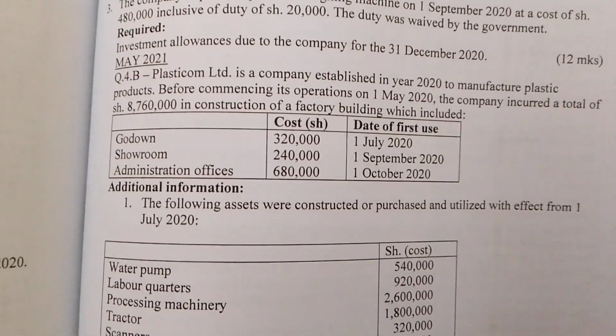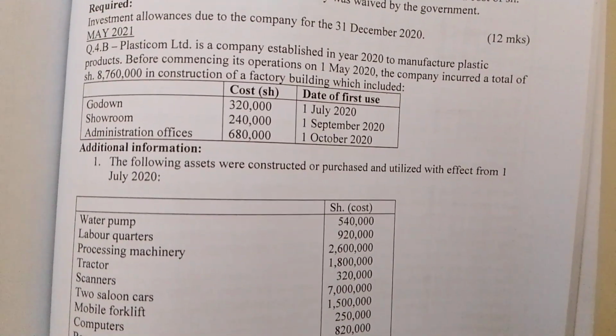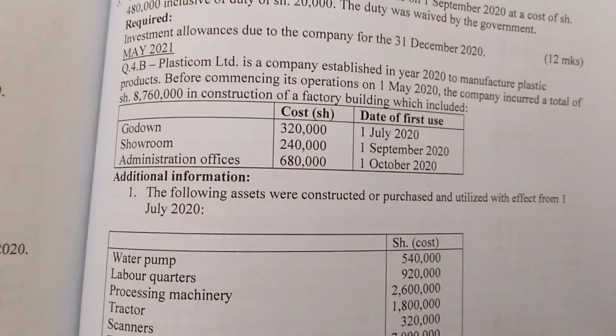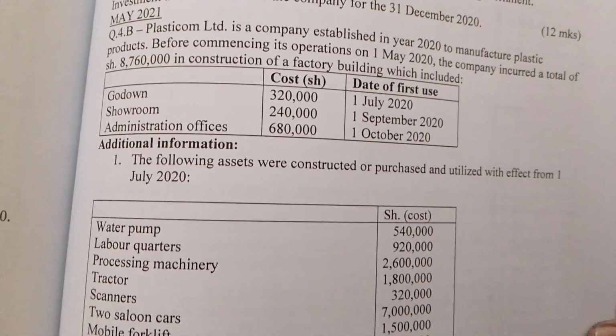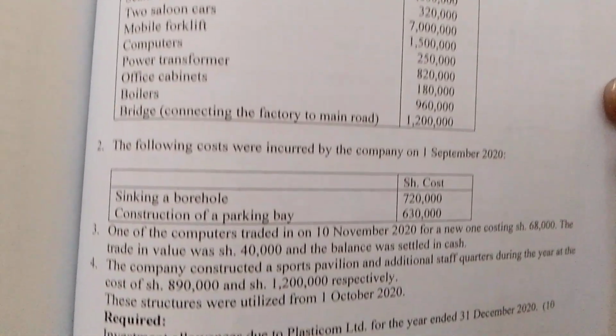Then May 2021, Plastcom. You can check that. Plastcom, May 2021, question 4B. I can just go through the question.